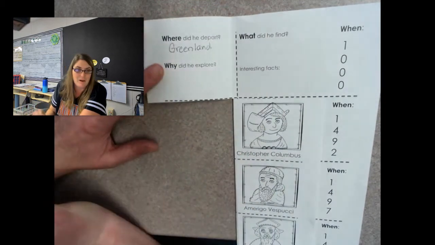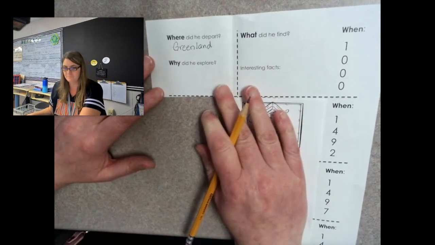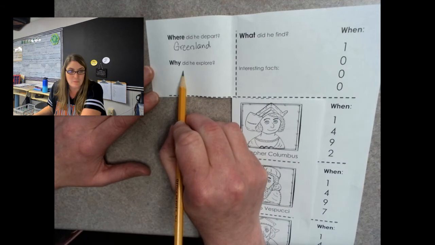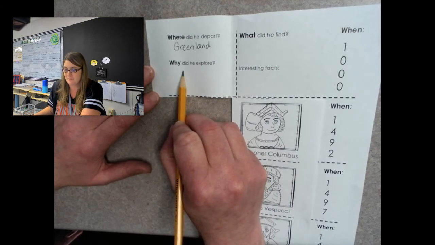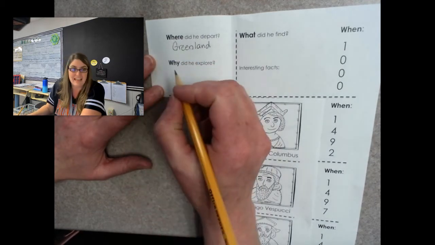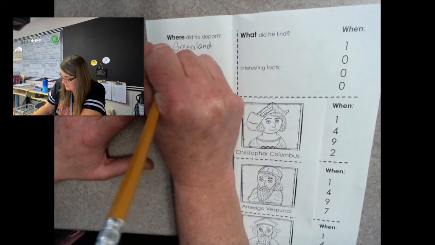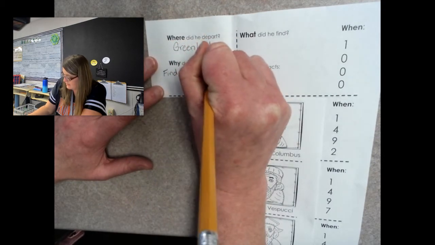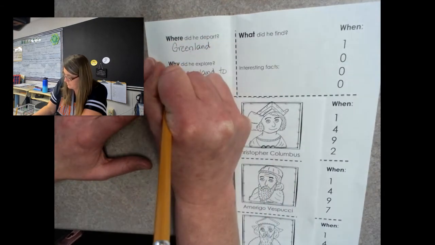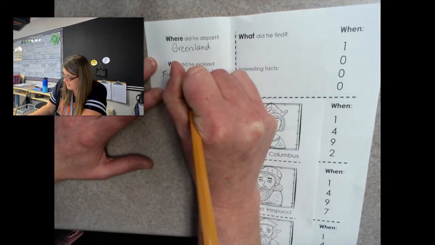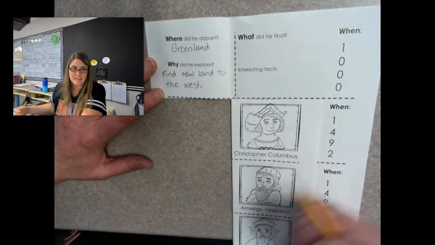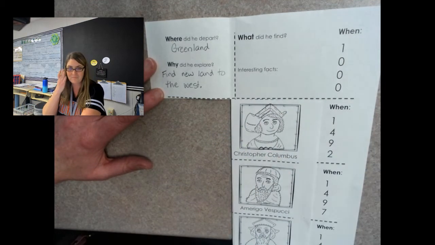In a little bit, we're going to do our map so we can kind of see where Greenland was. Okay, so why did he explore? Why was he out exploring around the world? Yeah, to find new land to the west. Now, we're going to do this first explore together, but then you're going to complete the rest of them on your own this week, okay?